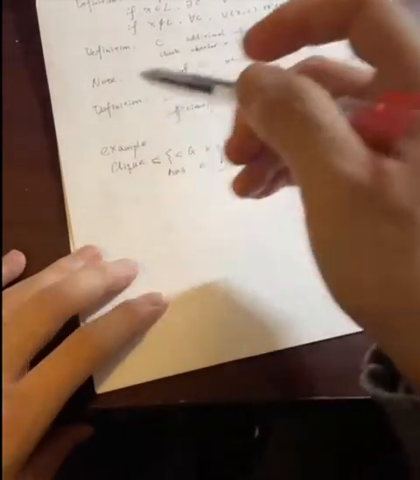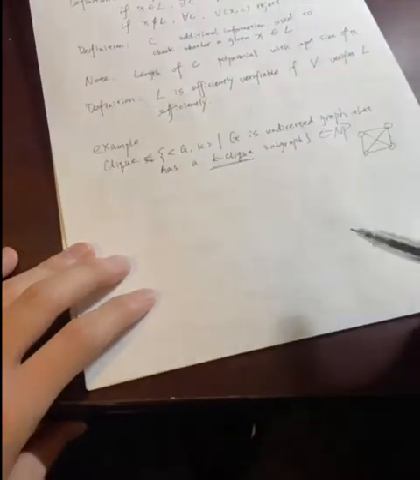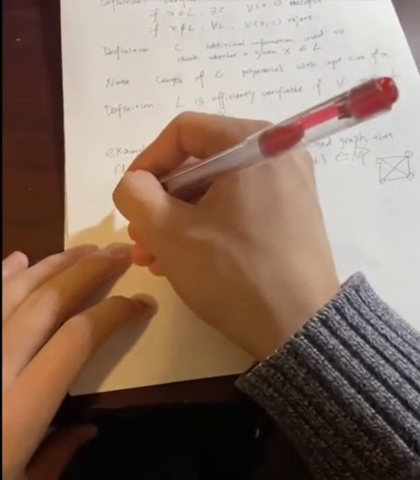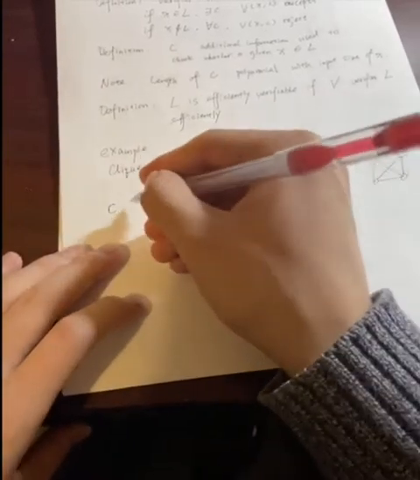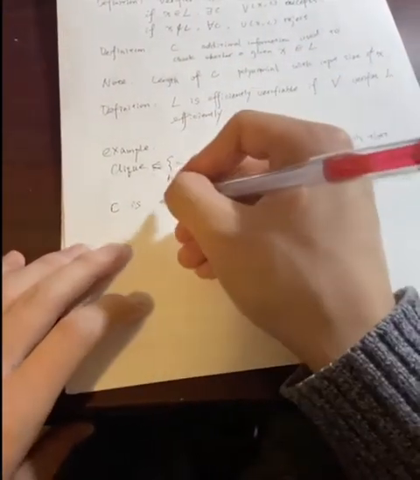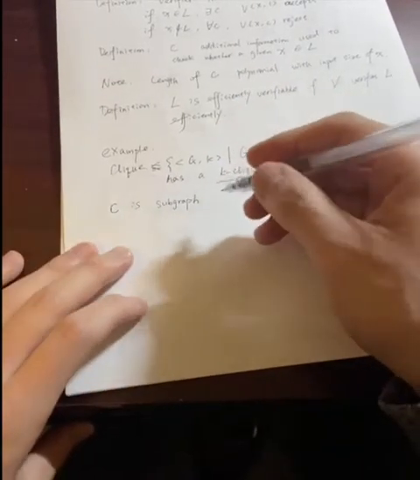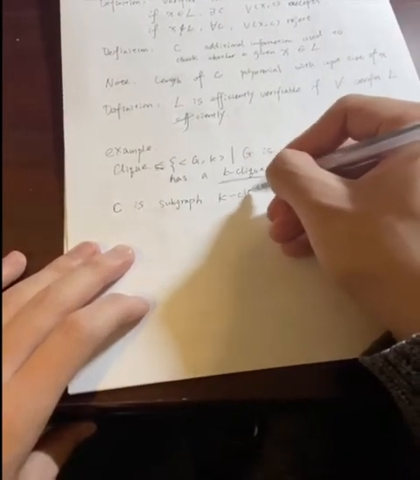So what's the certificate here? We choose the certificate to be just the k-clique subgraph itself.